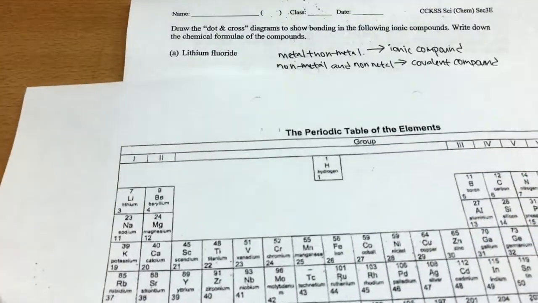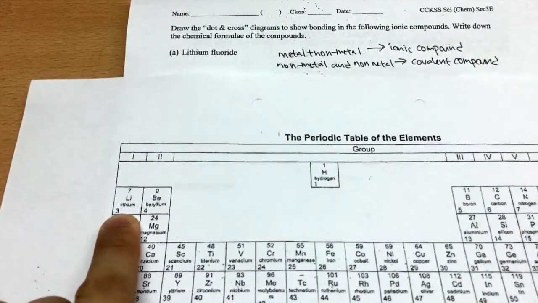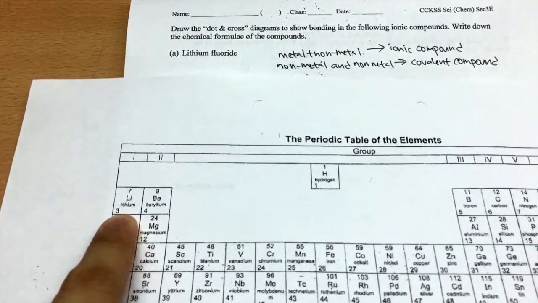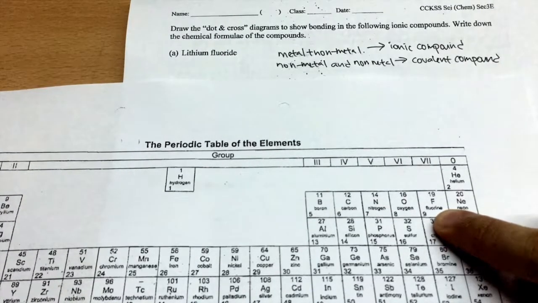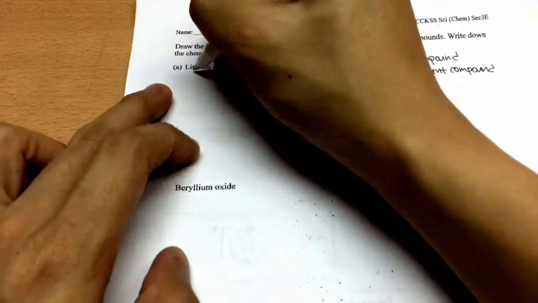Lithium fluoride consists of both lithium, which is in group 1, a metal, and fluorine, which is in group 7, a non-metal. So lithium is a metal and fluoride is a non-metal.